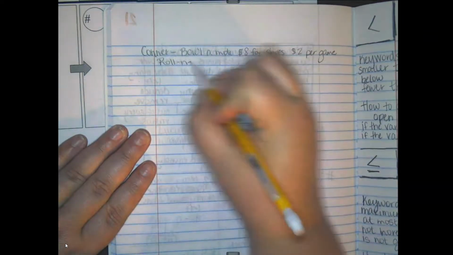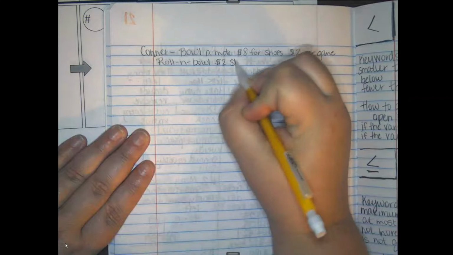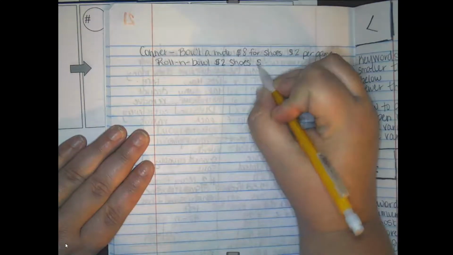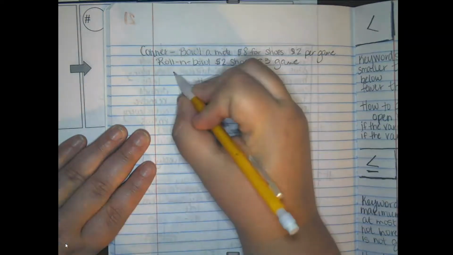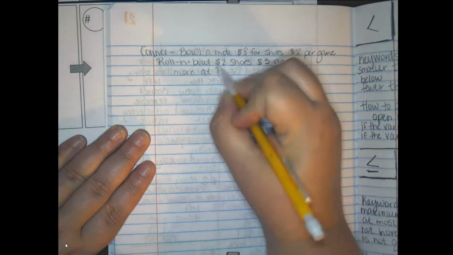I was really creative in my names here. $2 for shoes and $3 per game. The question is, how many games would Connor have to play for it to cost more at Bowl-O-Mite?